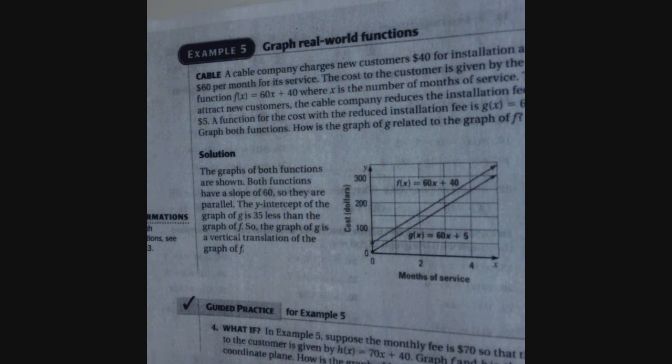So you can see that it starts up higher and then continues like this. Then they reduce the cost, so the new function starts lower here at 5, but you're still paying the $60 each month. So they have parallel lines, but obviously it's cheaper when the deal is for $5 instead of 40. So that's the difference between the two. So you're looking at shifts.